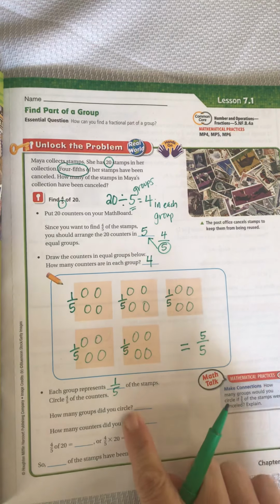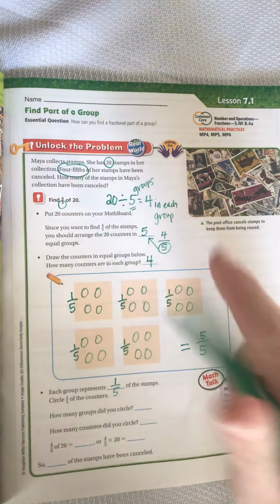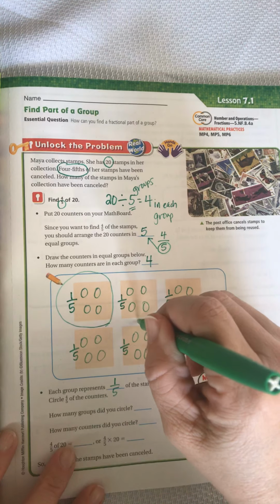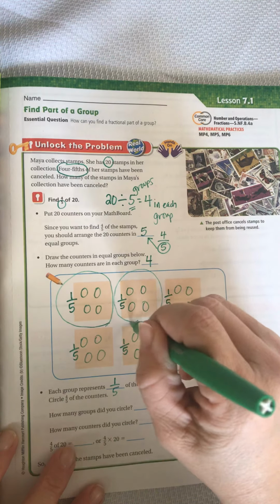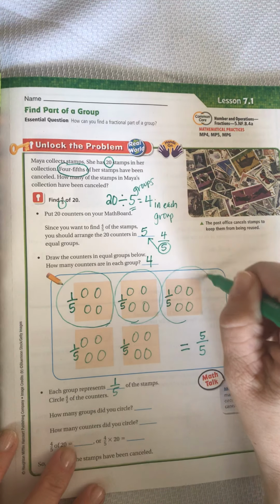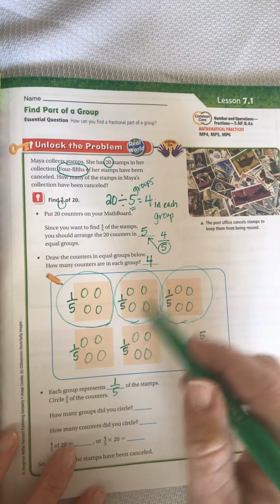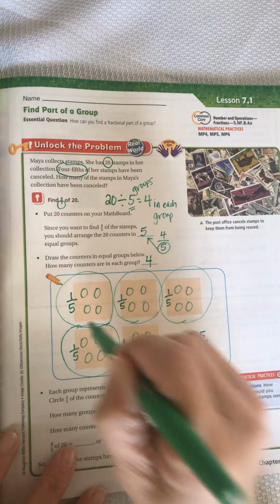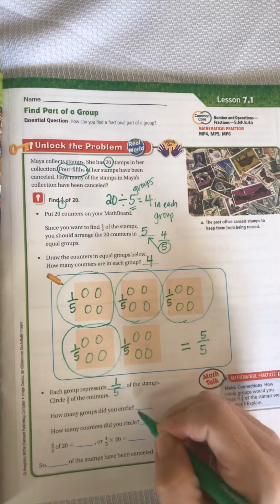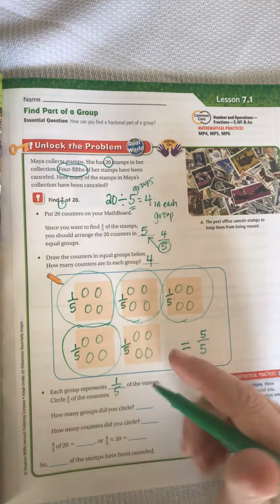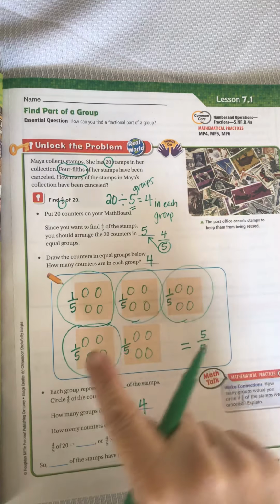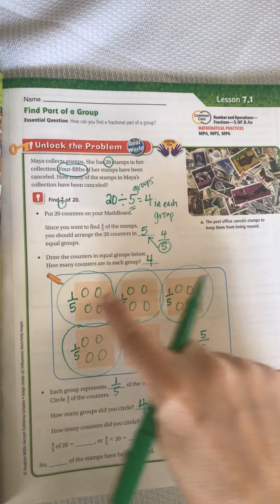How many groups did you circle? Well, we need 4/5 of the stamps. So I'm going to circle 1/5. Another 1/5 makes it 2/5. Another 1/5 gives us 3/5. And another 1/5 gives us 4/5. Okay, so how many groups did we circle? 1, 2, 3, 4. Now we need to know how many little counters are in those 4 groups.